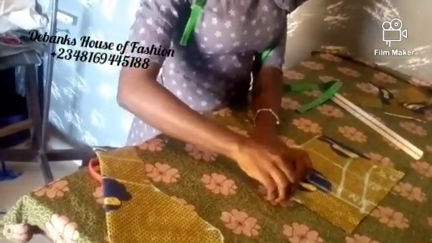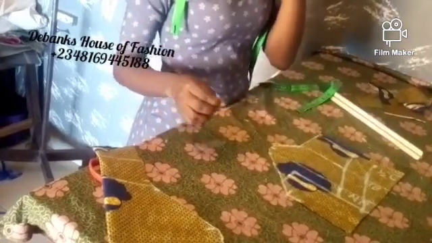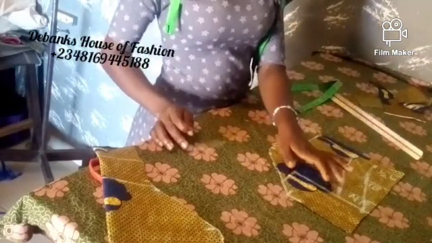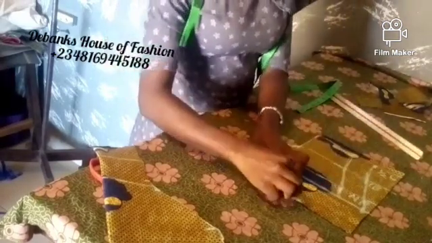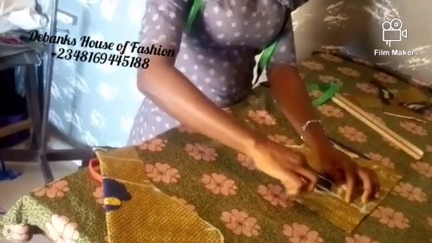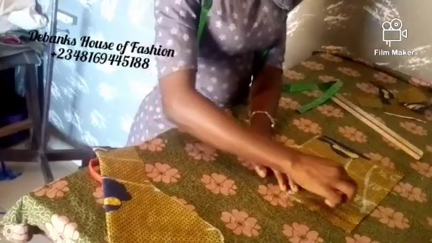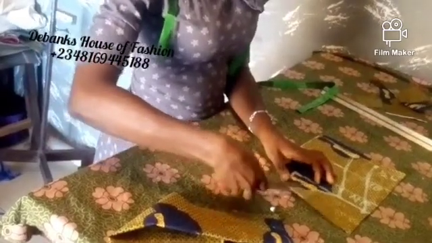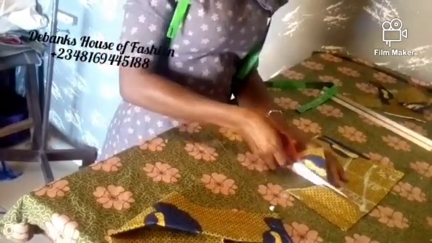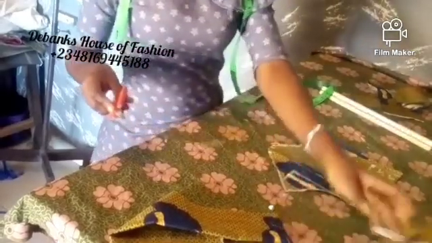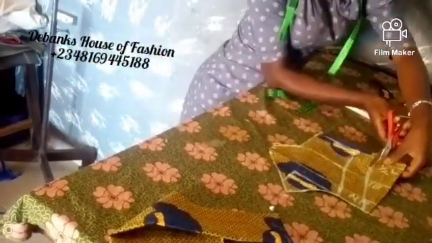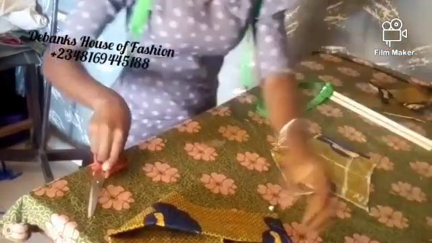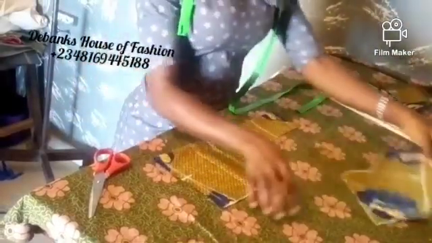So this is the part where my armhole starts from. So you bring it to the actual measurement. That was why I took the actual measurement before the allowance. So bring it to the actual measurement. So that is what we have. I'm now cutting out.